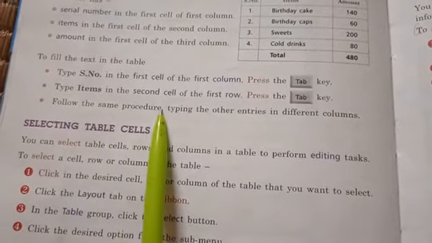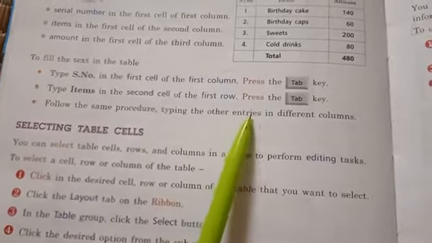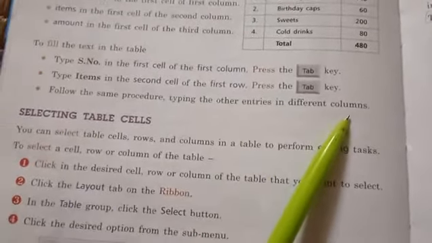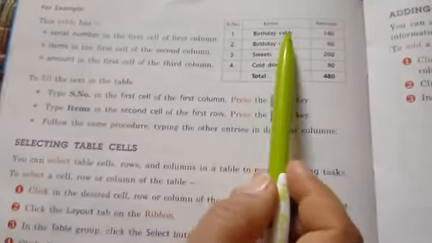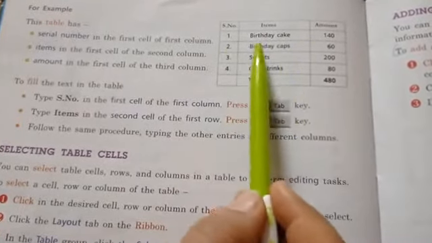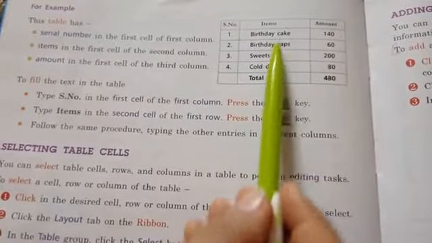Follow the same procedure, typing the other entries in the different columns. 1 birthday cake, 140, second birthday cap, 60, like that. You have to repeat the steps.